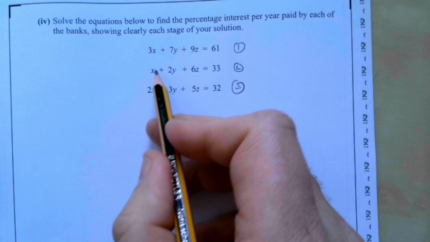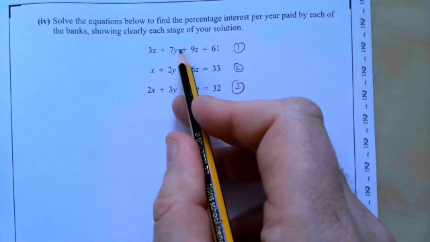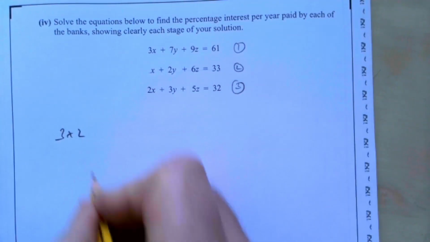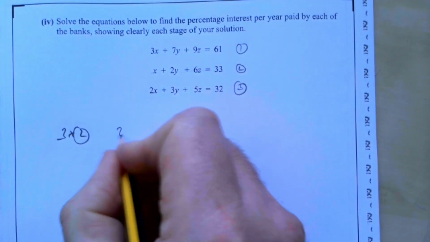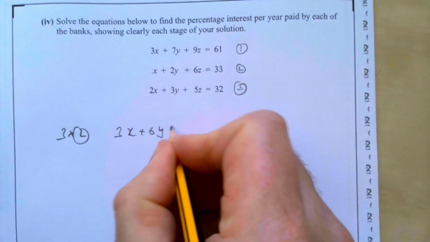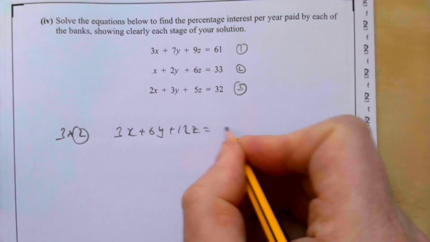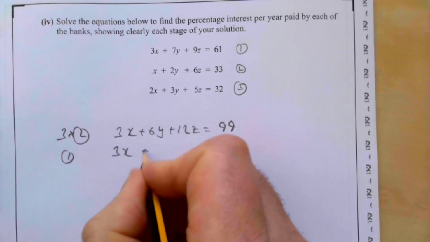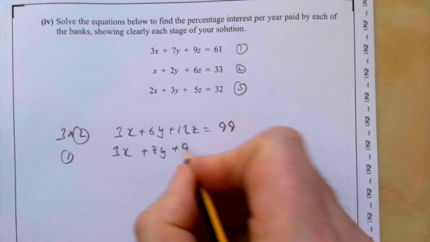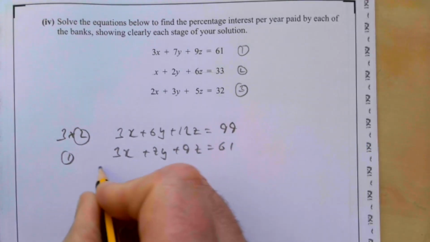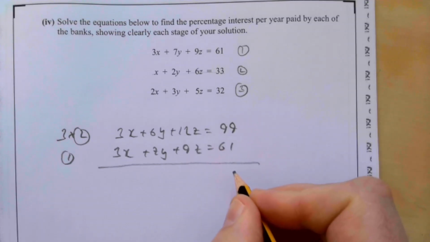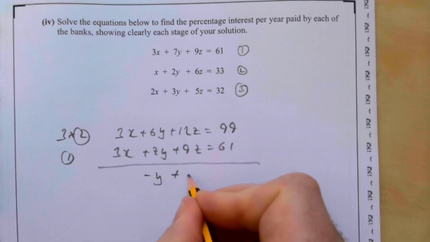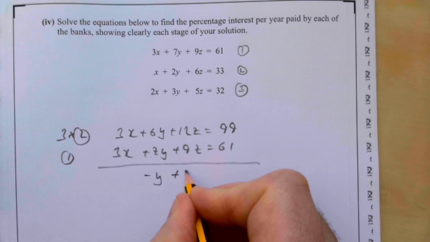I think I'll go 3 times number 2 and then take away number 1. So 3 times number 2 is 3x plus 6y plus 12z is 99, and then number 1 is 3x plus 7y plus 9z is 61, and if I subtract those, I get minus y plus, what do I get?